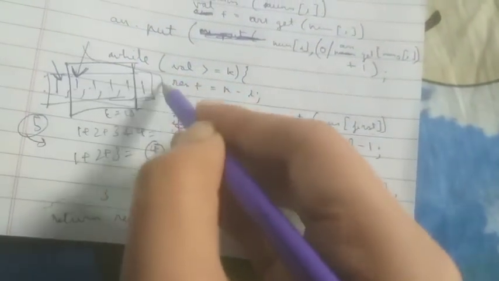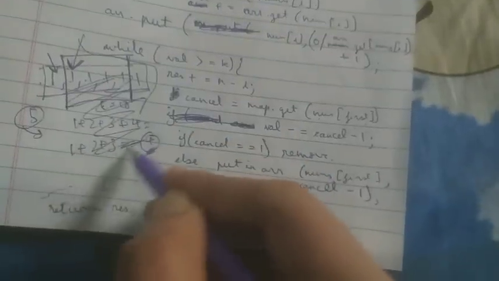So this is basically the code for this, okay? Let me cancel this out. I hope this is clear, right? So this is clear, right? So this is the basic pseudo code. Thank you.